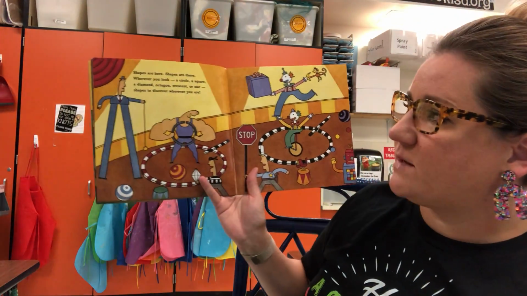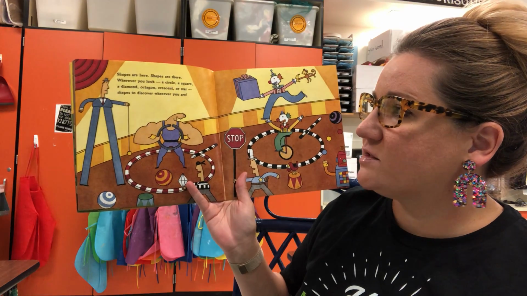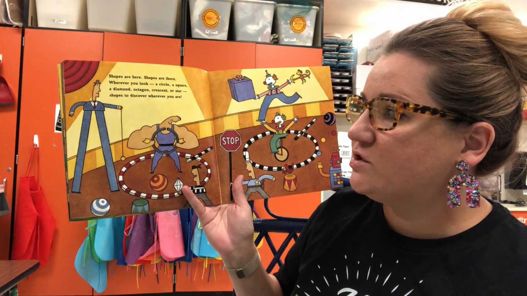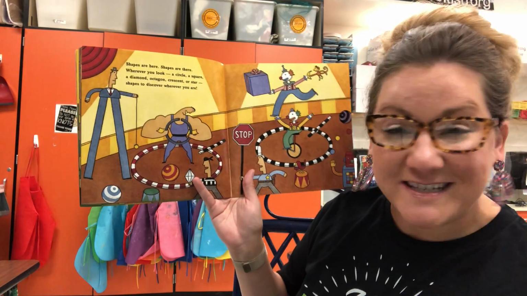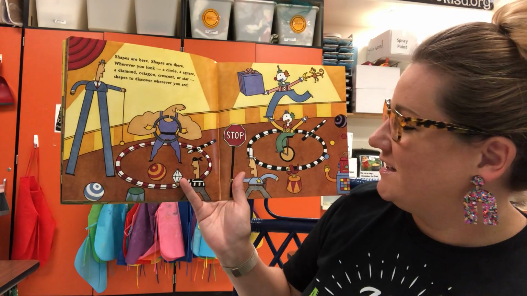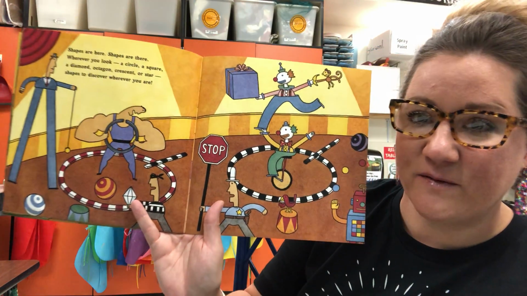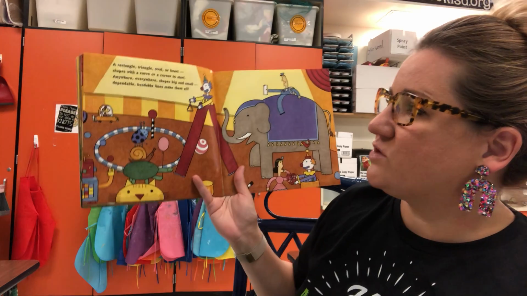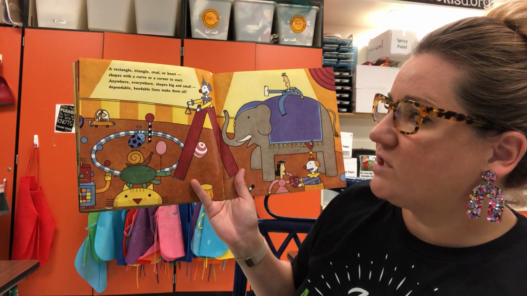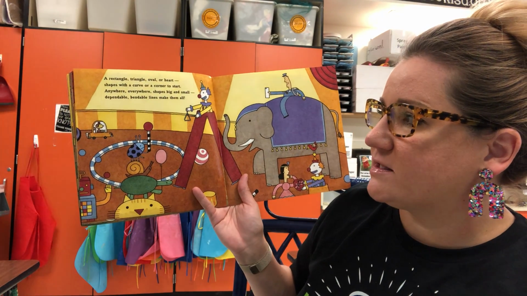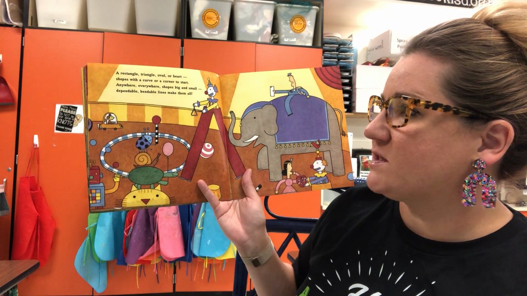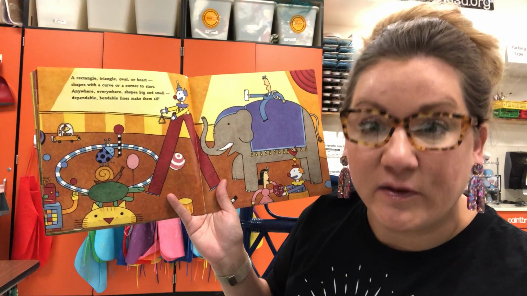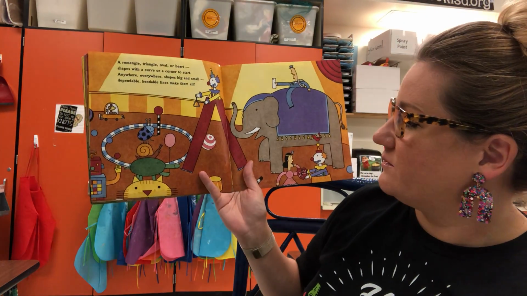Shapes are here and shapes are there wherever you look. A circle, a square, a diamond, octagon, crescent, or star. Shapes help you to discover wherever you are. I see shapes all over the place. A rectangle, a triangle, an oval, or a heart. Shapes with a curve or a corner to start. Anywhere and everywhere, shapes are big and small, and dependable, bendable lines build them all.